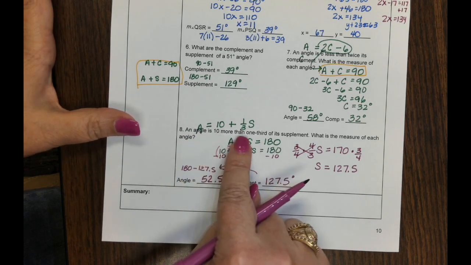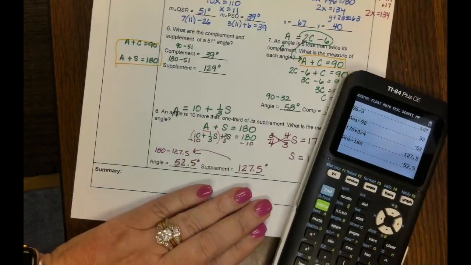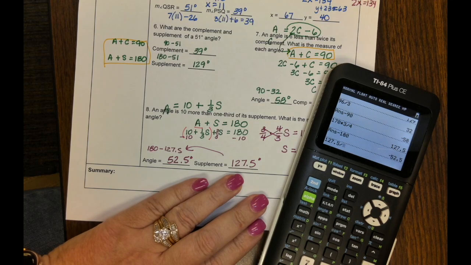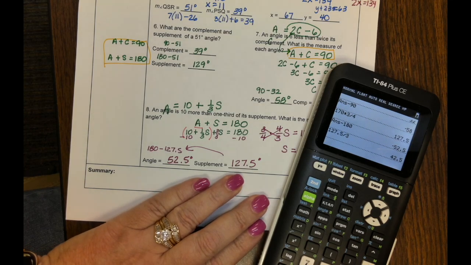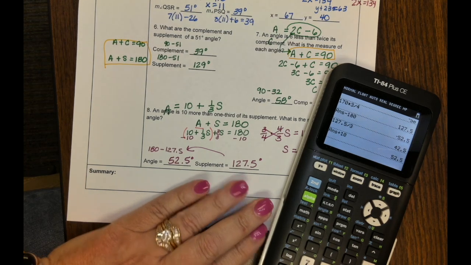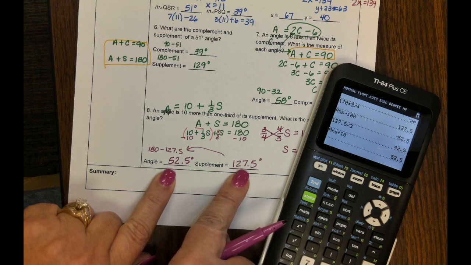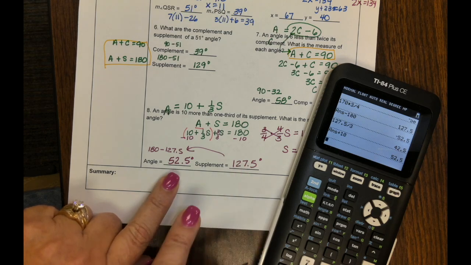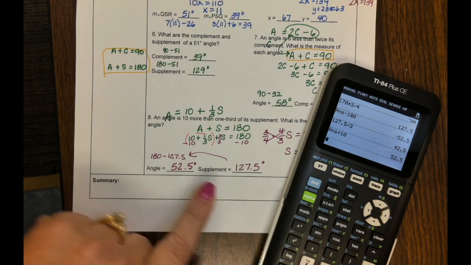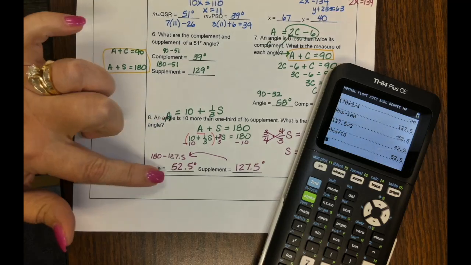Now, let's go back to just double check this. An angle is 10 more than 1/3 of the supplement. So let's do this. So 1/3 of the supplement, 127.5 divided by 3. Okay, that's 1/3 of the supplement. And then add 10, and that is the angle. So it is true, this angle is 10 more than 1/3 of this. Okay, so that's what we're looking at, these two together add to 180 degrees. So always go back and double check it and make sure that you can substitute in your supplement or your complement or whatever you got back into your original statement and see if that matches.